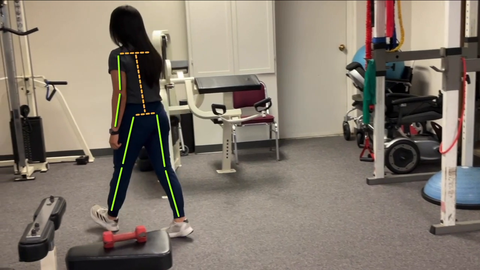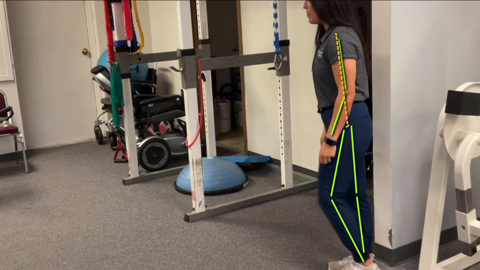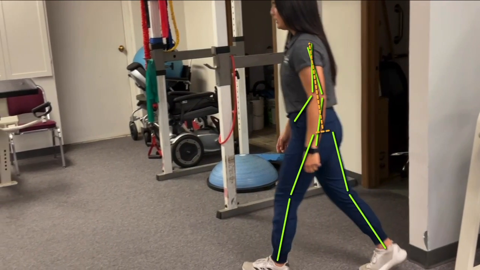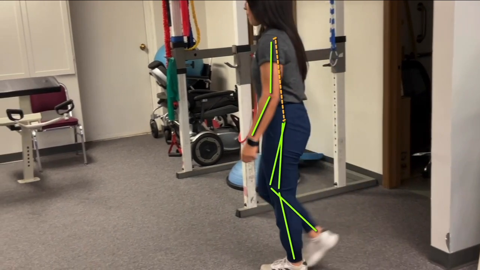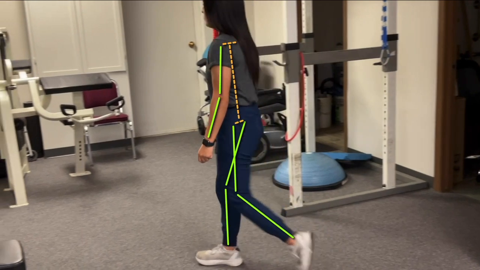Moving into mid-stance, the body progresses over the foot and now the quadriceps are working concentrically to bring the femur forward. The ankle moves into slight dorsiflexion and the plantar flexors are continuing to work eccentrically to control the rate at which the leg moves over the ankle.